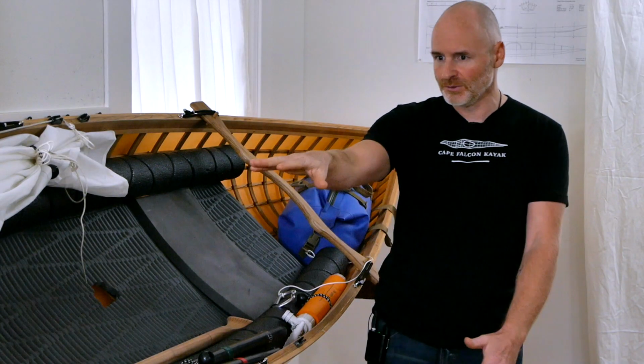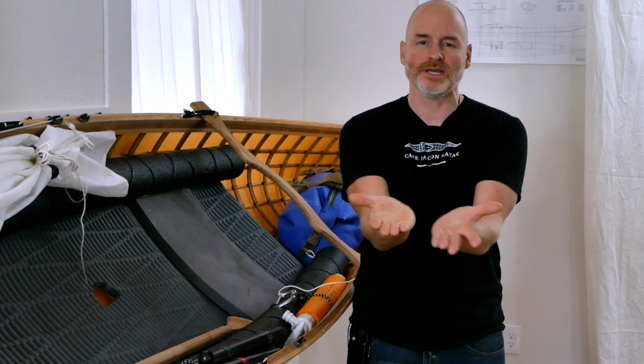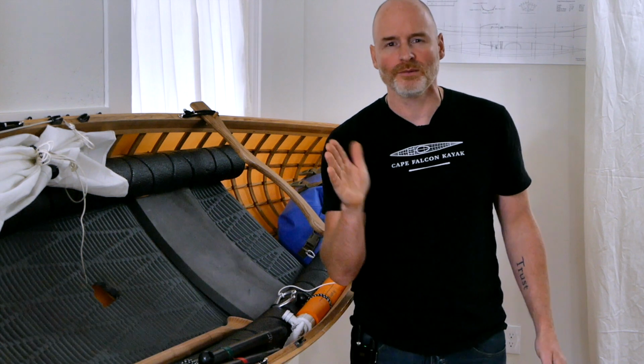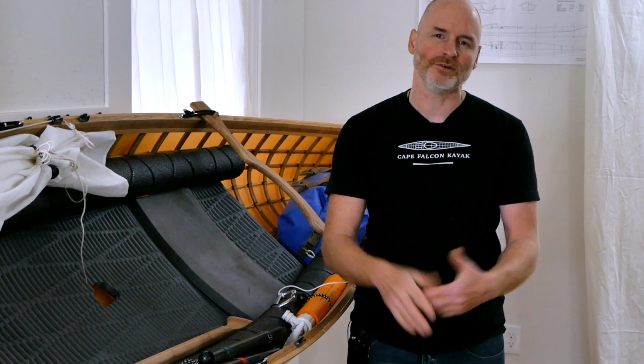And in this case, to do this again, I would probably leave the progressive rocker out of the ends, but keep the gentle, continuous rocker. And I think that would give me the sweet spot between a maneuverability that I can stand and a sail performance that I still enjoy.